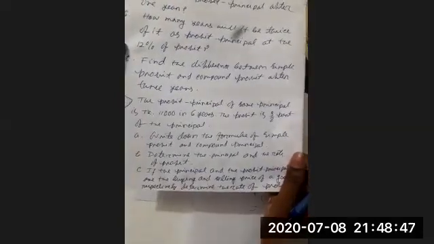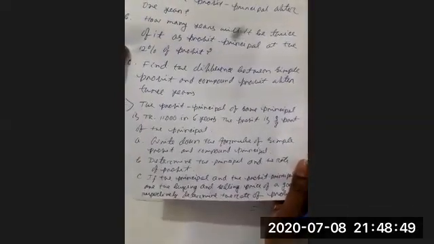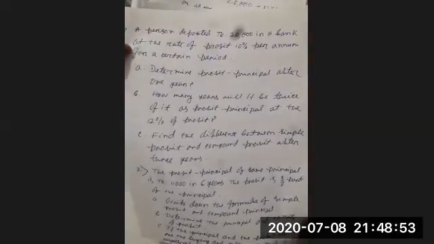Sure. Why not? Find the difference between simple profit and compound profit in 3 years. After 3 years. Okay. That means n equal to 3. A person deposits taka 20,000 in a bank at the rate of profit 10% per annum for a certain period. Question C, find the difference between simple profit and compound profit after 3 years. So to obtain this result, you have to find the simple profit and compound profit.